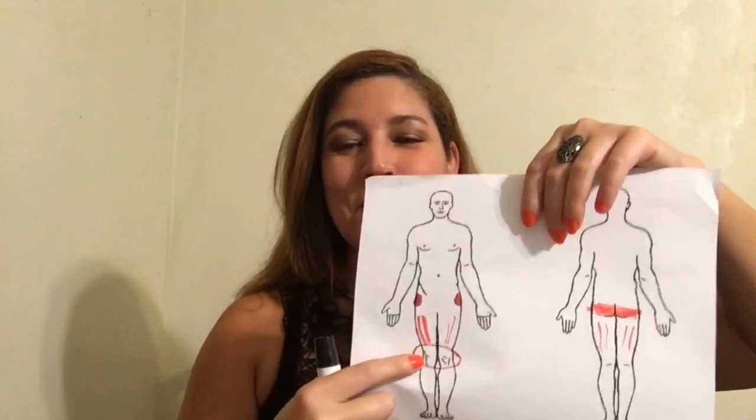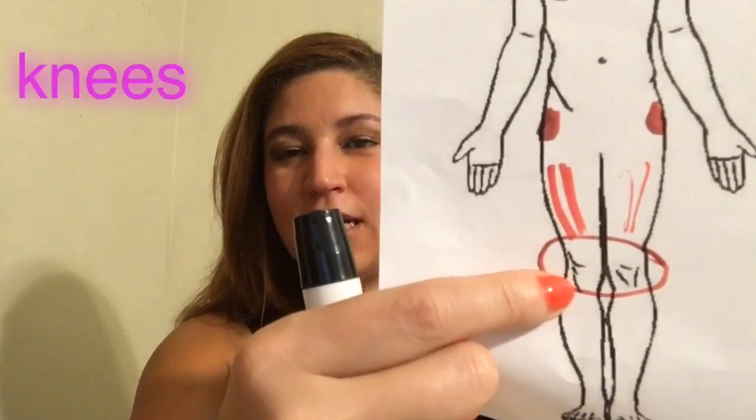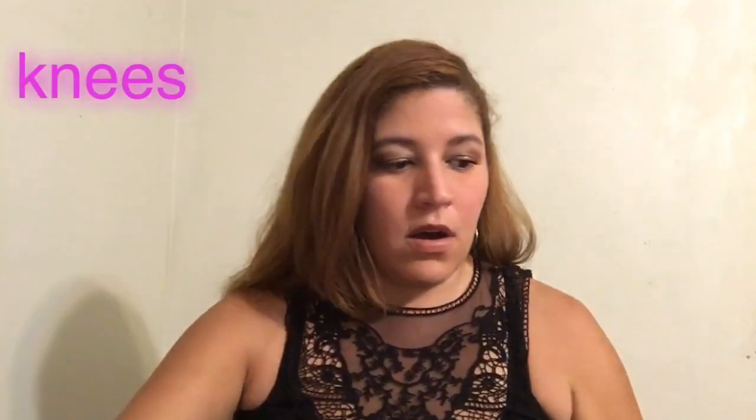Sometimes when you go to the doctor, they check, I don't know, I can't show you, my legs won't go that high, but they check your knees, right? So your knees, right there. So this is your thigh, your knees, okay? All right, what else do I have right here?